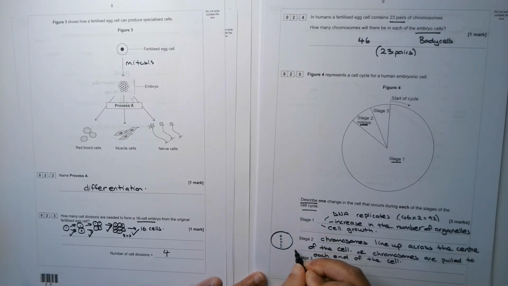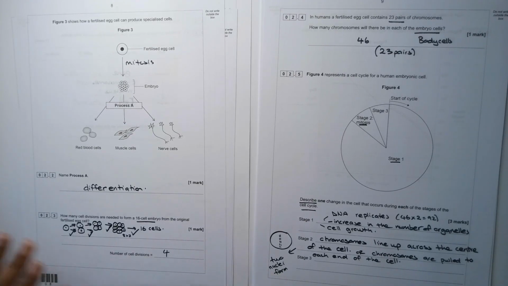You can even say 2 nuclei form. So for this question, you only need to write one thing. But I'm just going to give you additional bullet points that you can write just in case this question turns up as a 6 marker.